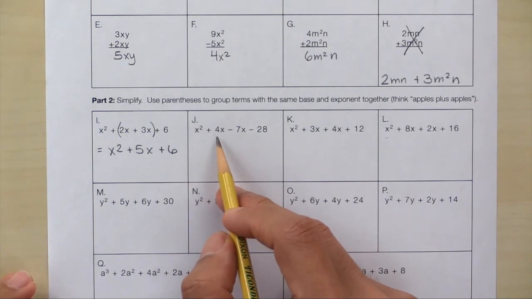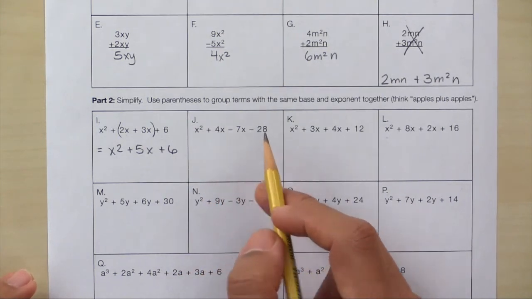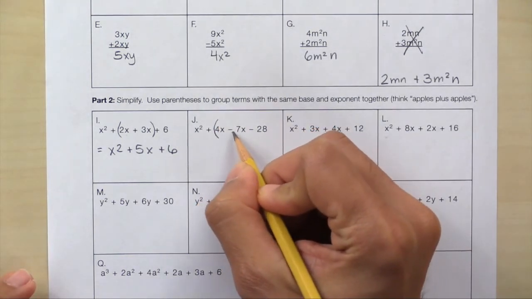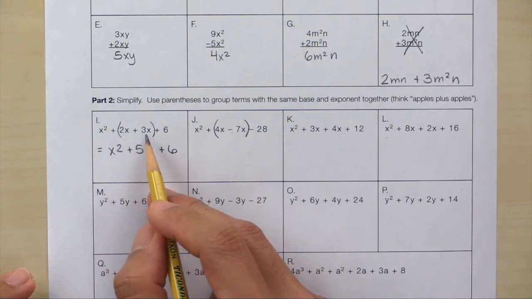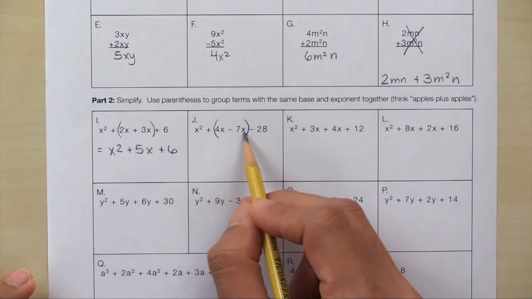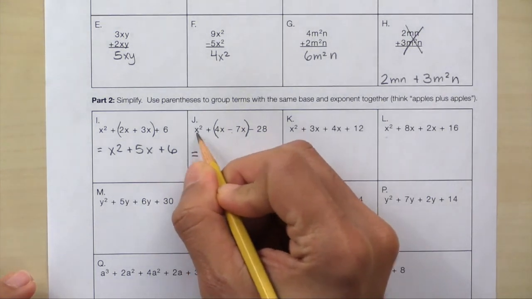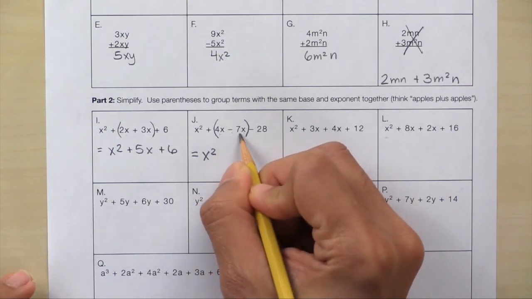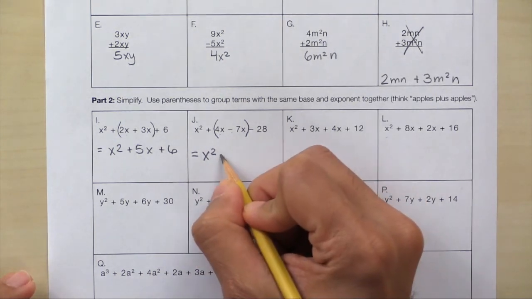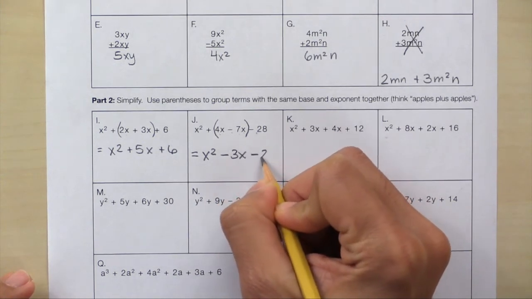Here's box J. X squared plus 4x minus 7x minus 28. And we can simplify 4x minus 7x. Just think apples plus apples or pencils minus pencils. Let's move on to the next line. Here we have x squared. 4x minus 7x gives you minus 3x minus 28.